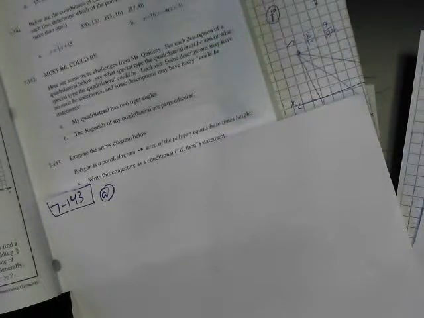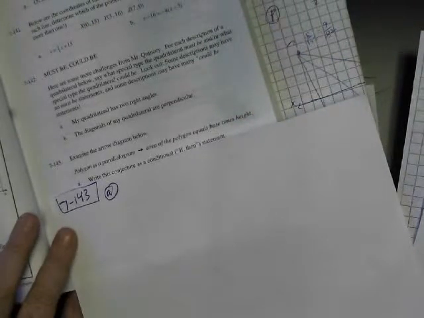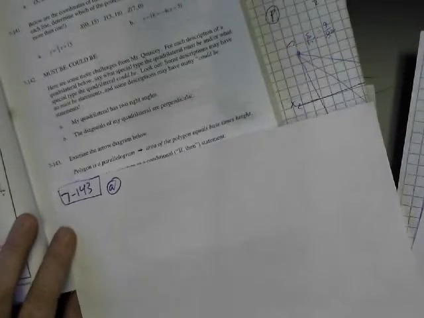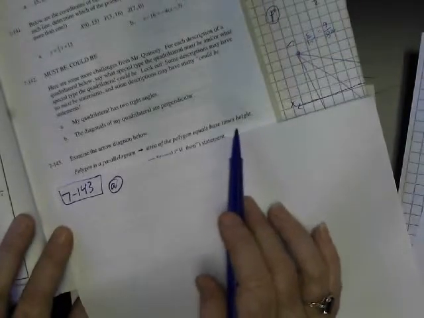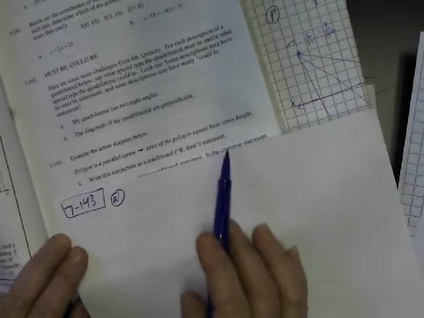So this is geometry 7-143. It says, examine the arrow diagram. If a polygon is a parallelogram, then the area of the polygon equals base times height. So now you're going to write this conjecture as a conditional. Oh, I translated it as a conditional.